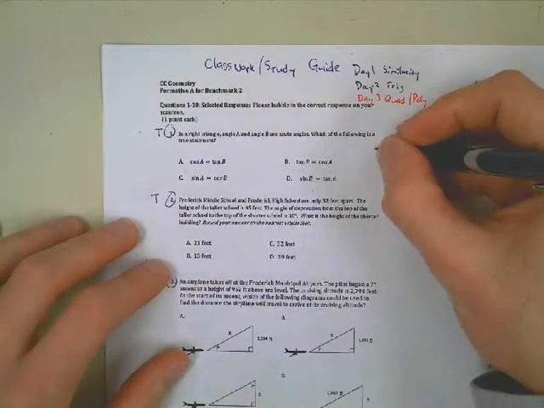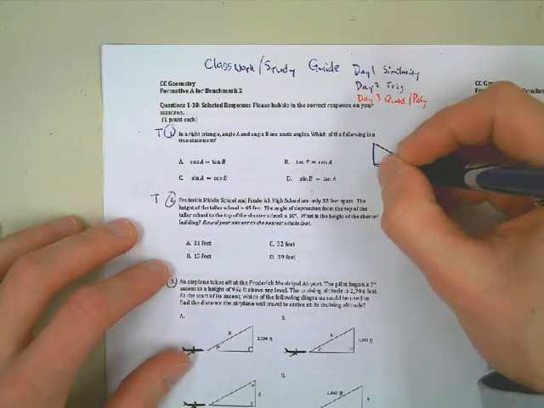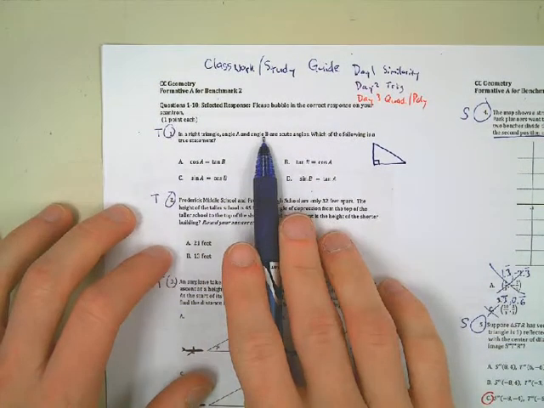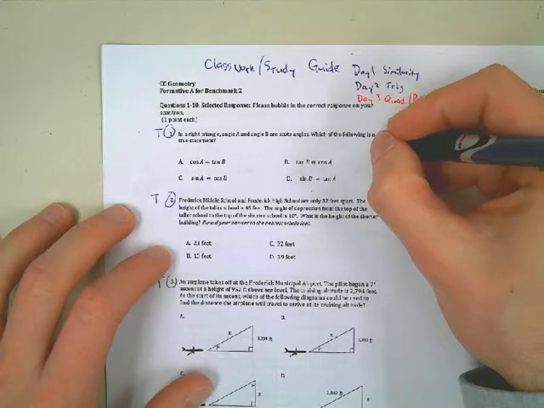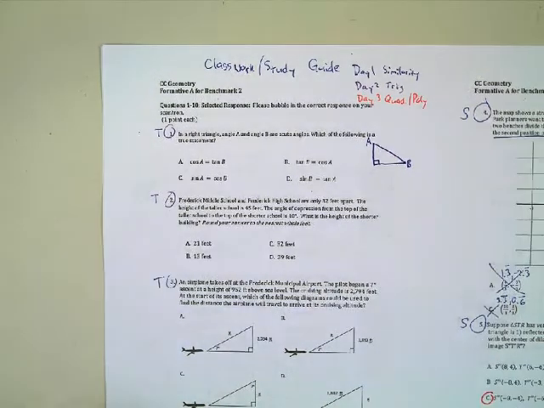We've got a right triangle, so I'll put the right angle in there, okay? And we have that angle A and angle B are the acute angles. So that means that's got to be angle A or B, or we could swap them too, but those are the acute angles there. So it's A or B or C.